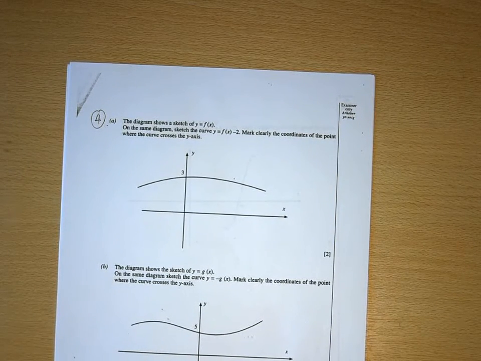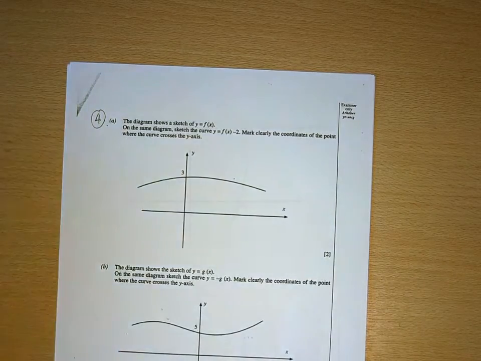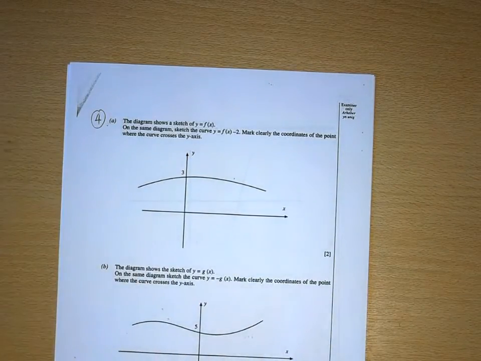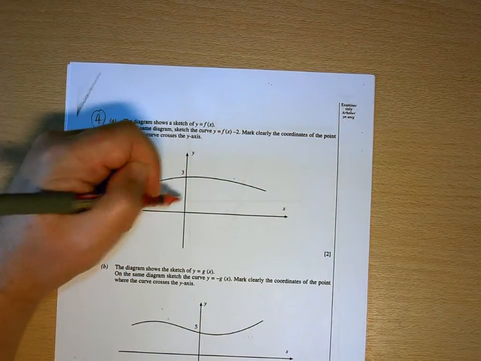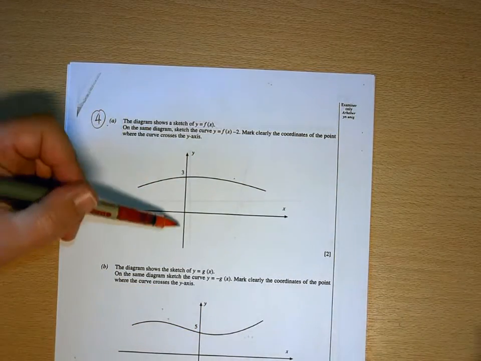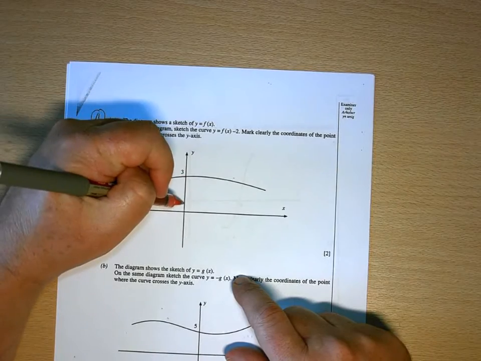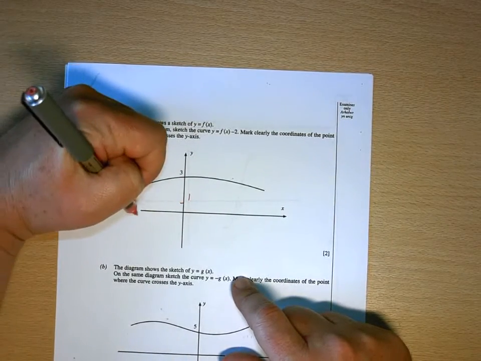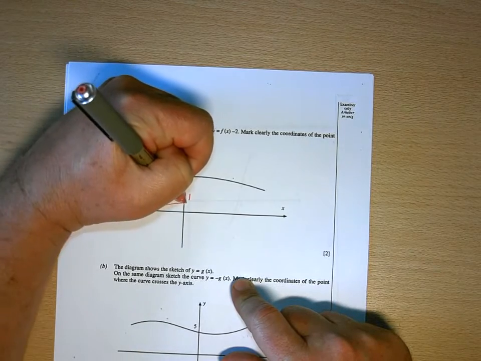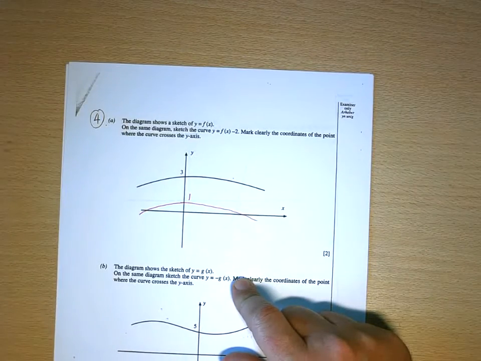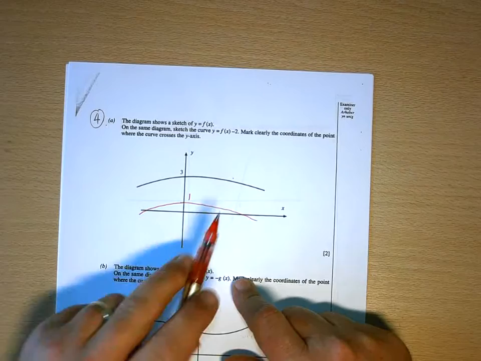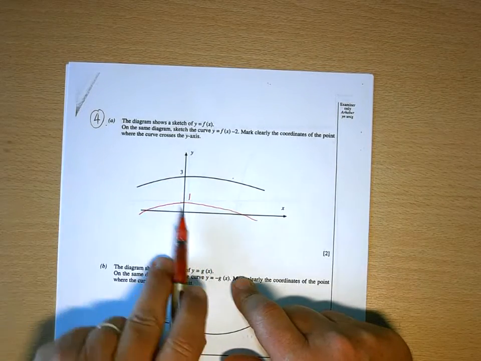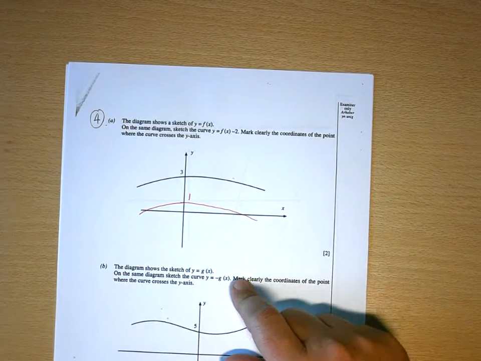Diagram shows the sketch of y equals f(x). On the same diagram, sketch the curve of f(x) minus 2. Output is having 2 units subtracted from it, so it's going to move all the y coordinates down 2, which means that 3 will become 1. Then the graph does the same. It's only interested in the point where the curve crosses the y-axis, which we've marked as 1.